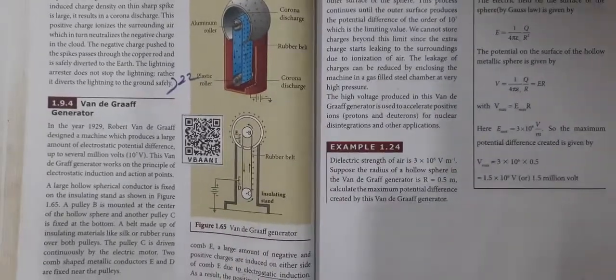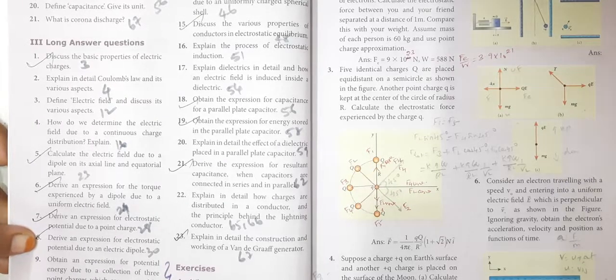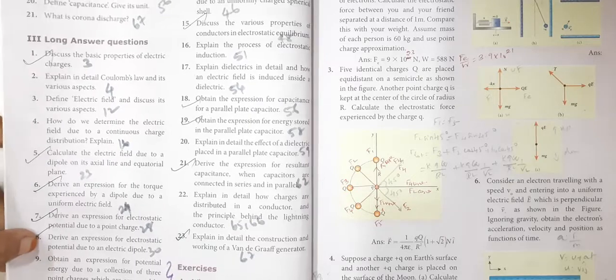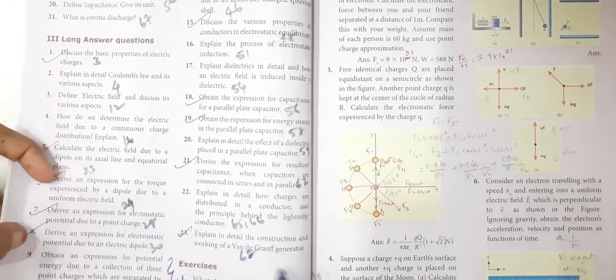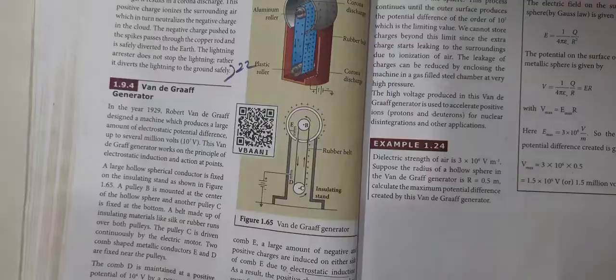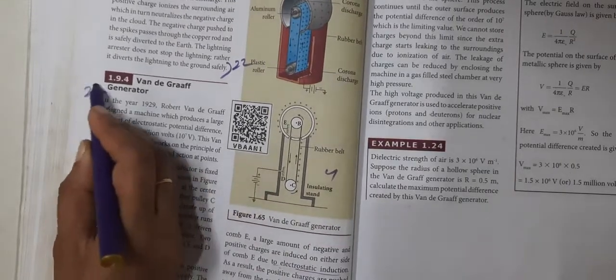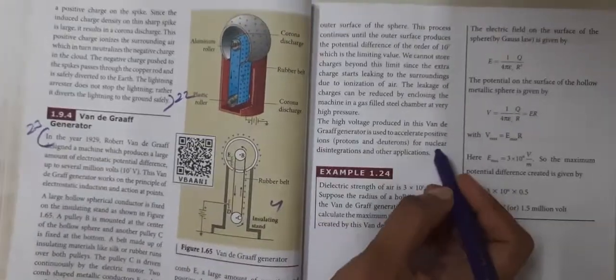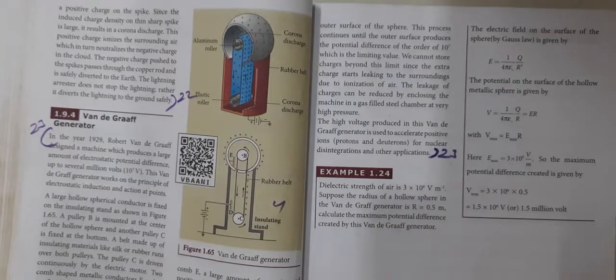And the last question is: explain in detail the construction and working of a Van de Graaff generator. That is on page number 68. Okay, very important question. So you have to draw this diagram. Question number 23, from here till this. Okay.